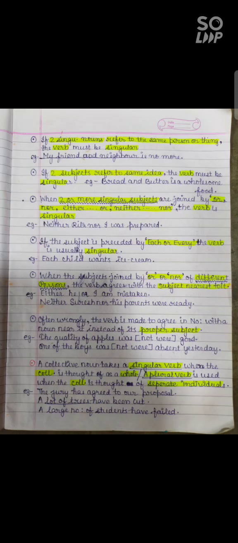Let me explain it to you with the help of an example. The example that I have is either he or I. Now the subjects we are talking about are he, I. He belongs to the third person category and I belongs to the first person category. And seriously, if you don't know about the first, second or third person, you need to look at the video of mine in which I have explained a lot about pronouns, specifically personal pronouns.